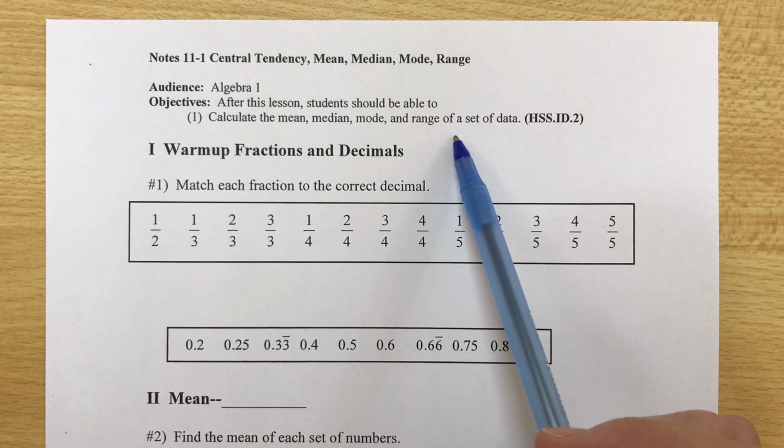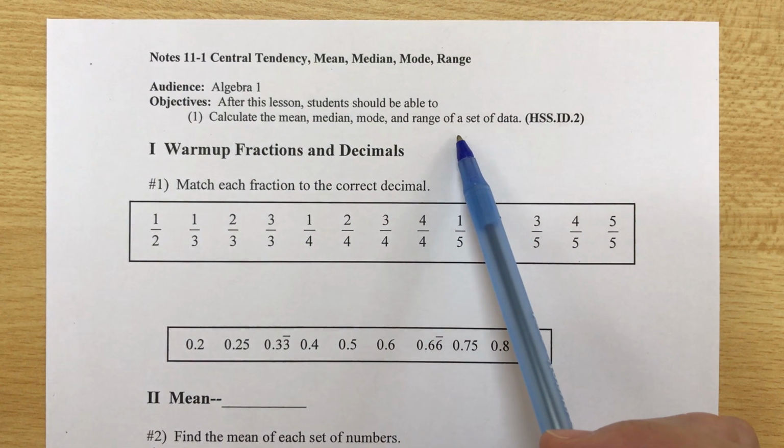Before we start, let me give you your joke of the day. Why did the coffee file a police report? And the answer is, it got mugged.